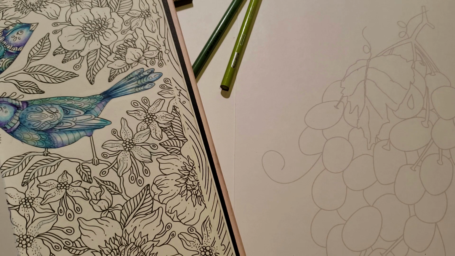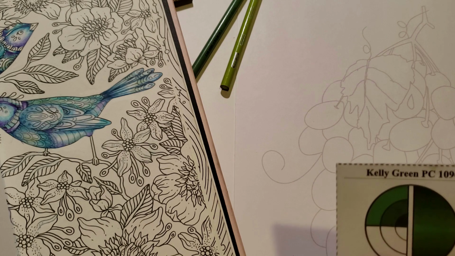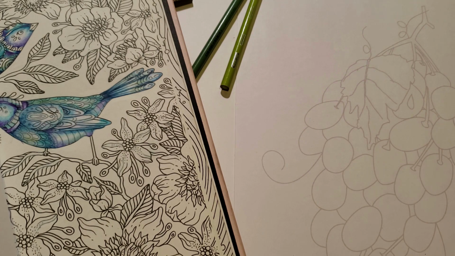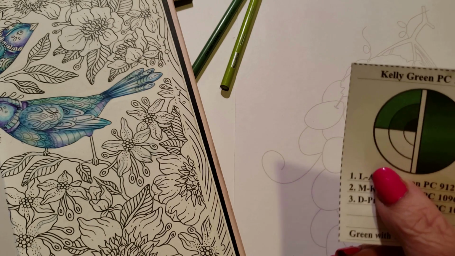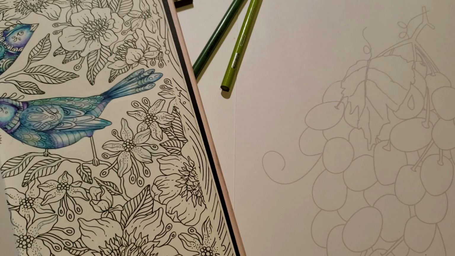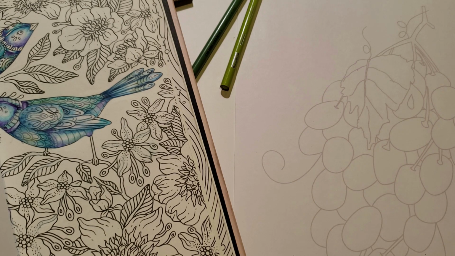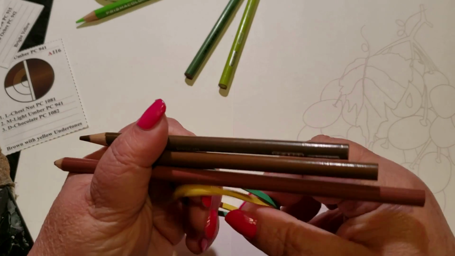And you're going to pick out, so one of the colors on green grapes is Kelly Green. You're going to get out A44. And you're going to look on the card for, and this is in your analogous list, the light and the dark color. Each one of the colors on your green grapes card is going to have two other colors associated with it. And you're going to have your three colors.